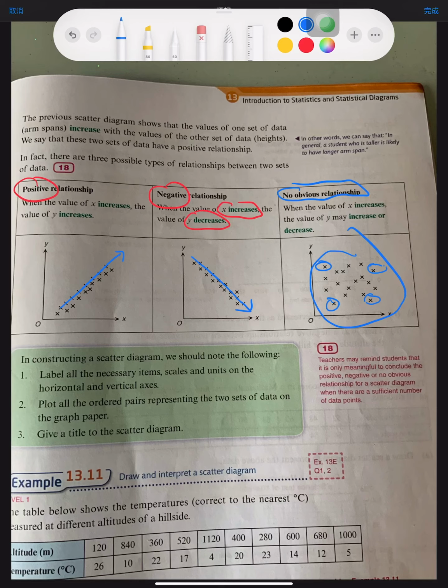Remember, to construct the scatter diagram, you must give the title, you must label all the axes, and then mark all the points by using crosses. You need not draw straight lines between the points, because this is not a broken line graph. Just draw all the crosses, all the data is okay. Then we will talk about the exercise in the next video.